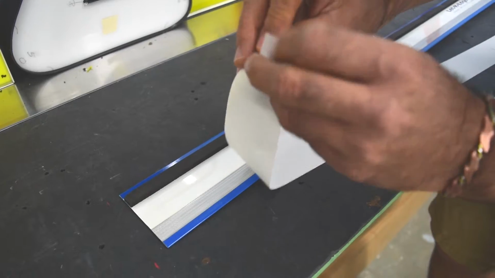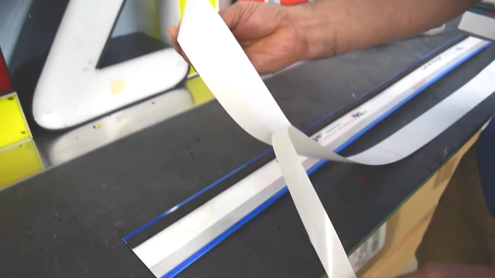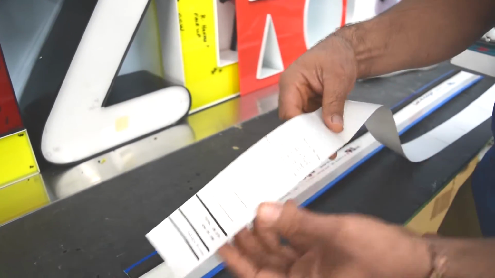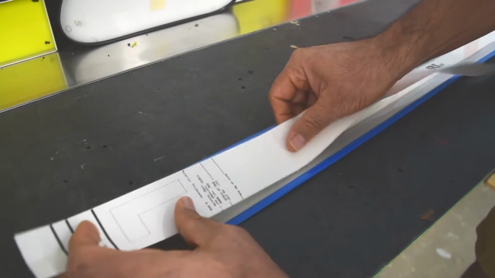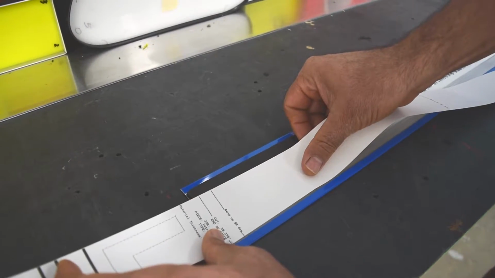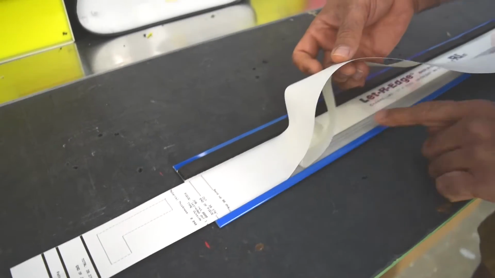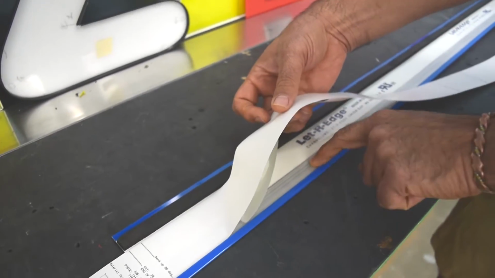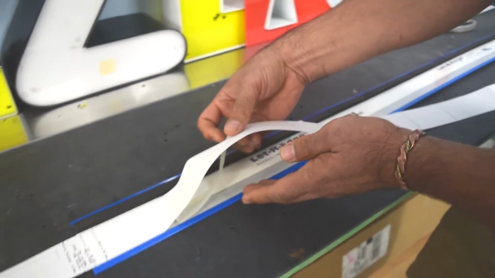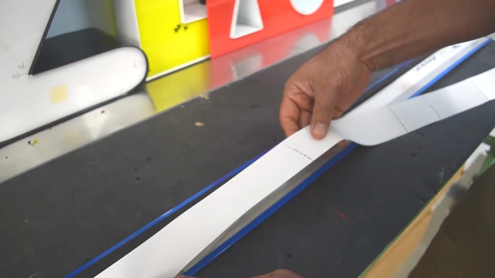The label has a self-adhesive side. Typically what we do is attach this right on top of the bend, because that's the thicker part of the material, and that's the one that is going to be against the plastic. You peel that apart and you attach it.